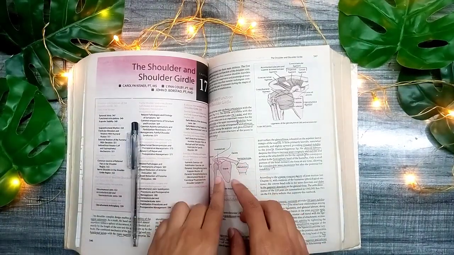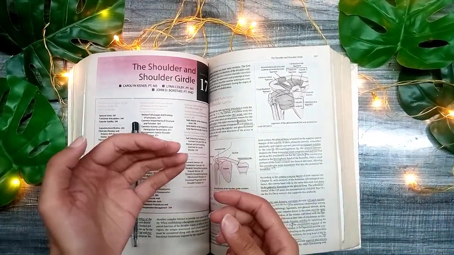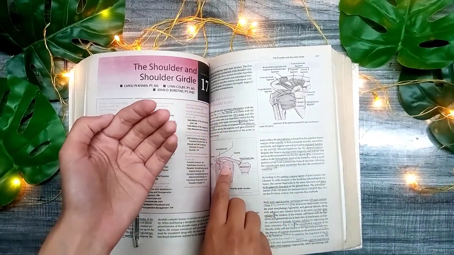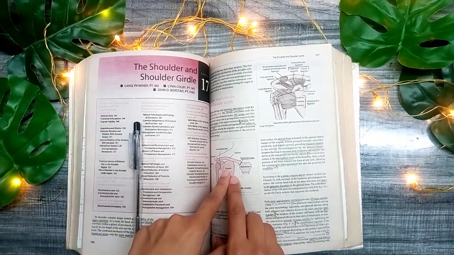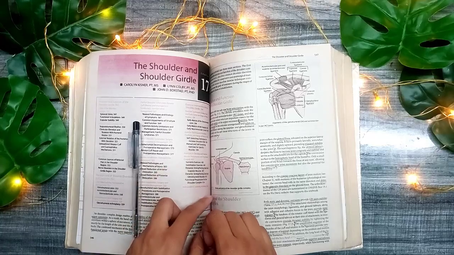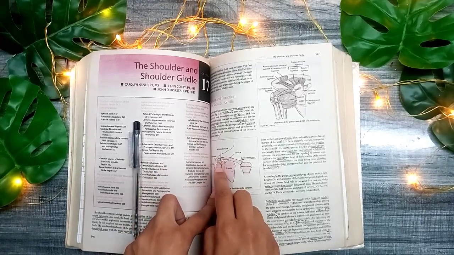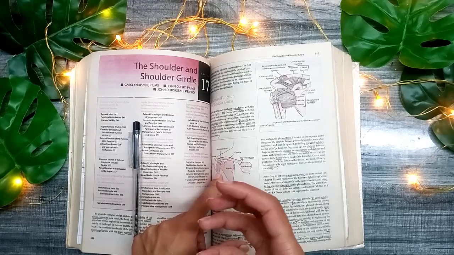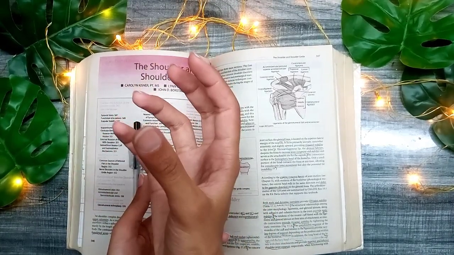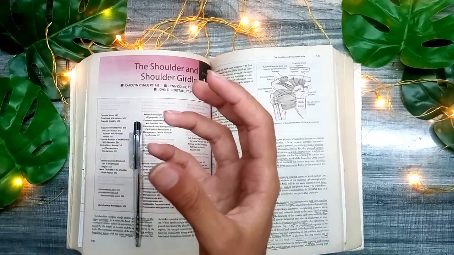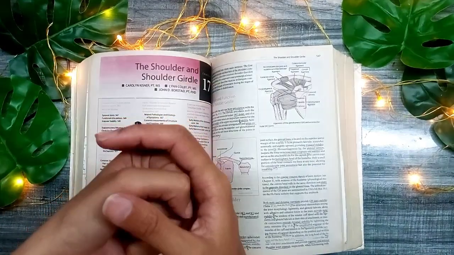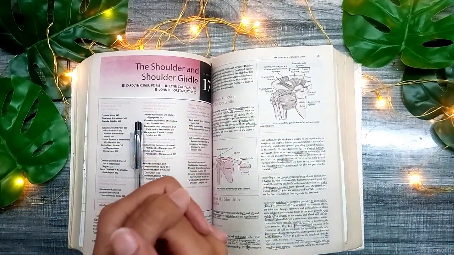So now let's first talk about the concave joint surface. As we have already discussed, the concave joint surface is the glenoid fossa of the scapula, and this glenoid fossa is located superiorly and laterally on the scapula. Now let's see the direction of this glenoid fossa. It faces laterally, somewhat anteriorly and slightly upward. So when the humerus is attached to this glenoid fossa in this direction, there is going to be minimal stability provided to the joint.